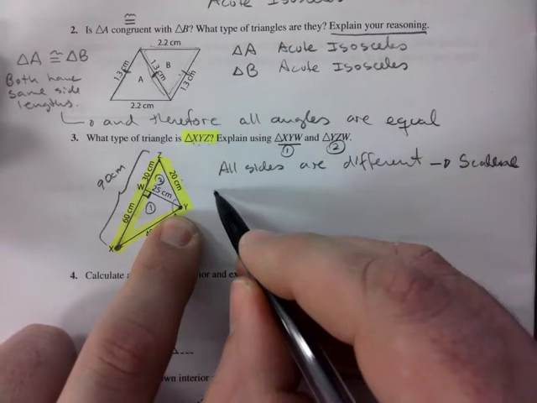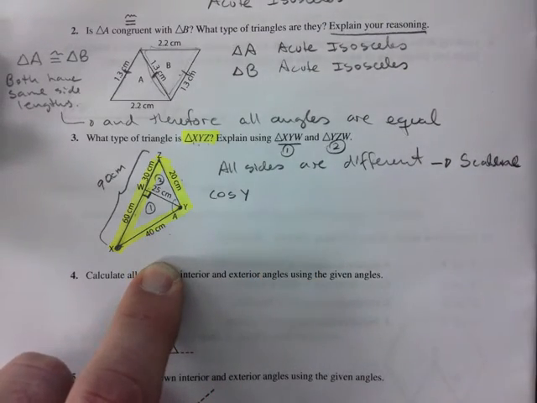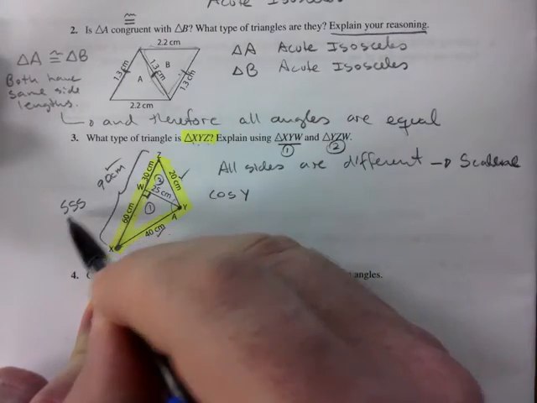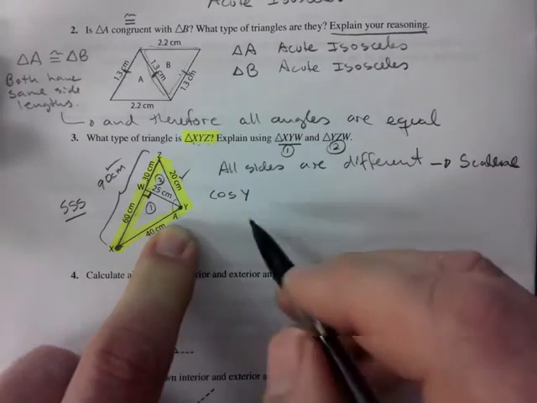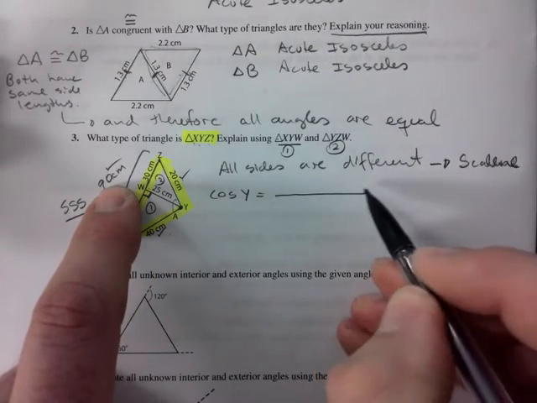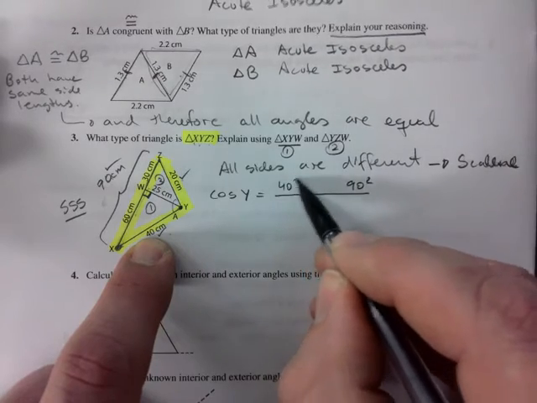So angle Y, so we've got to go cosine of Y. Why am I using cosine law? Side, side, side, right? So cosine of Y is the side that's across from that angle, which is 90. I'm going to square that. Then I'm going to go 40 squared plus 20 squared.